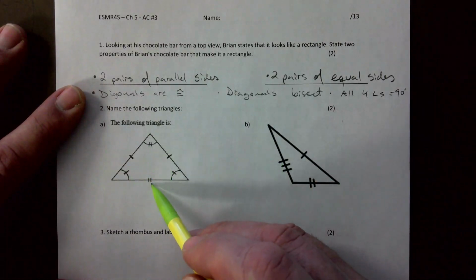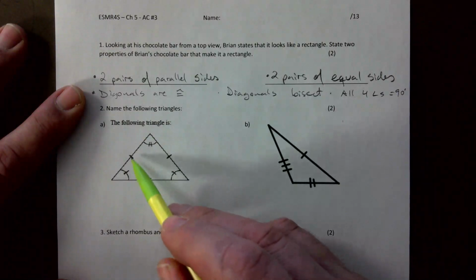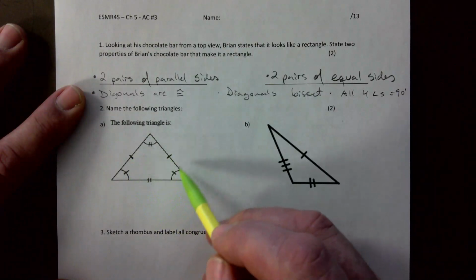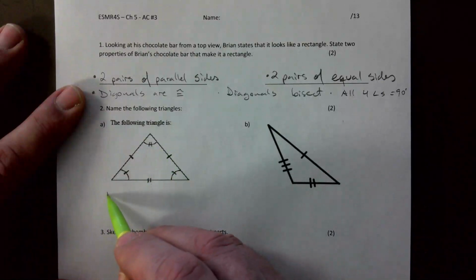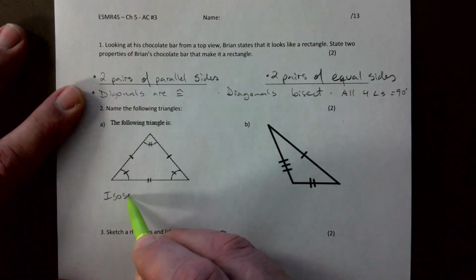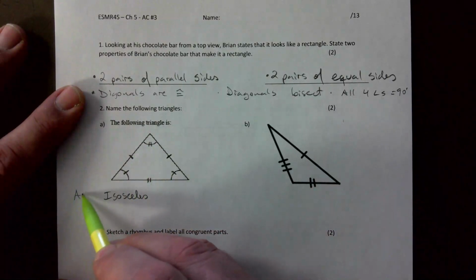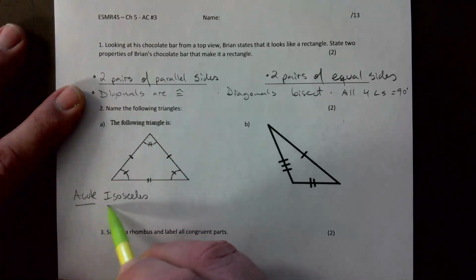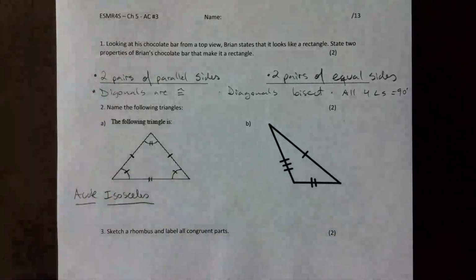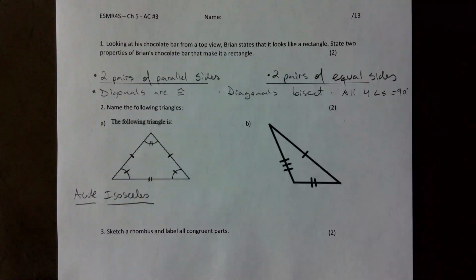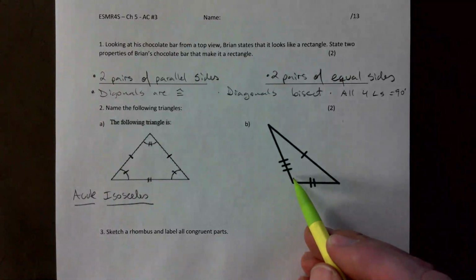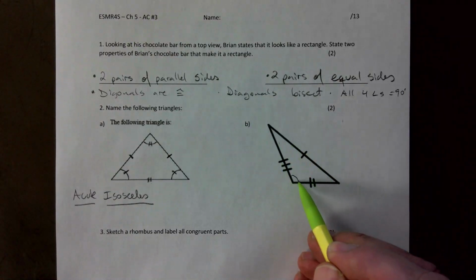And this one is different than these 2 sides, but it's an isosceles triangle. Isosceles in terms of side length, and in terms of angles, we're just going to assume acute because we don't have anything else to go off of. So we just go by what it looks like. This one, out of the 3 angles, looks obtuse.